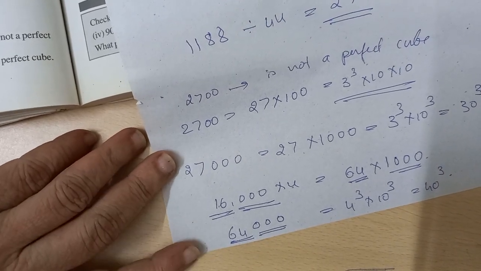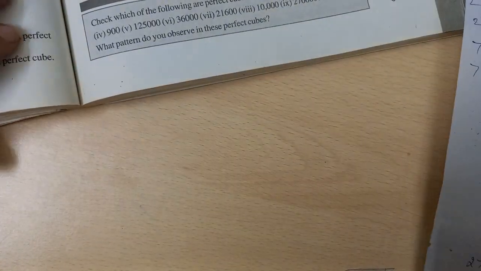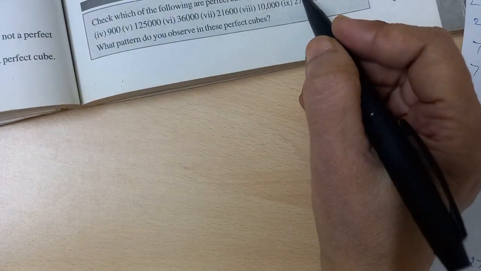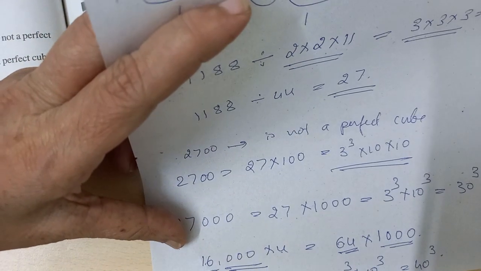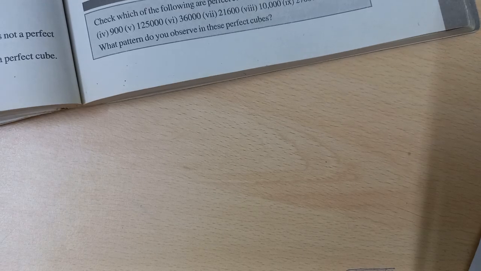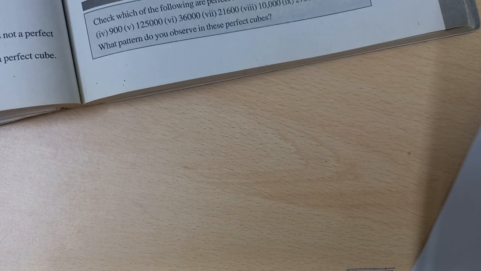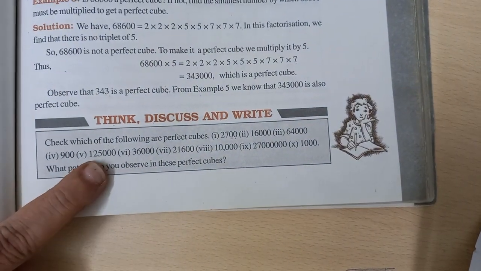This is how you should get the answer. 16,000 is not a perfect cube. What about 64,000? Yes, just now I explained it is a perfect cube. What about 900? 900 is not a perfect cube. Why? There are only 2 zeros and 9 is also not a perfect cube. What about 125,000?